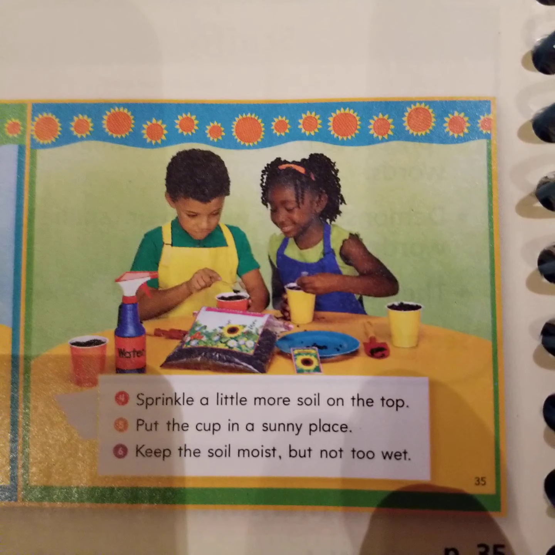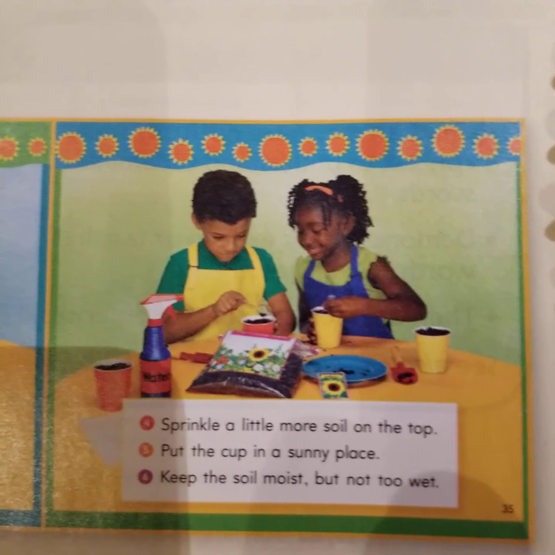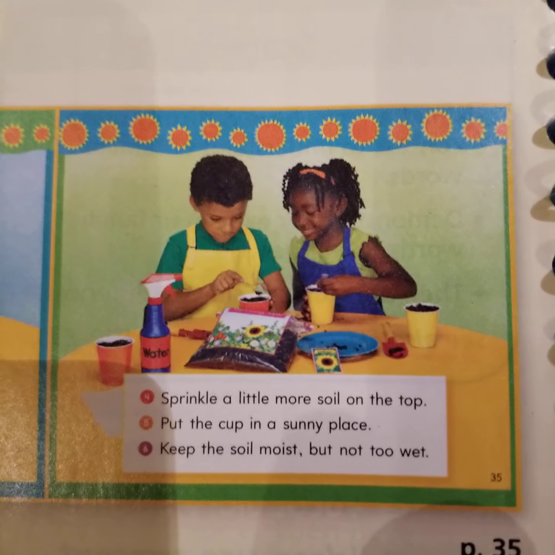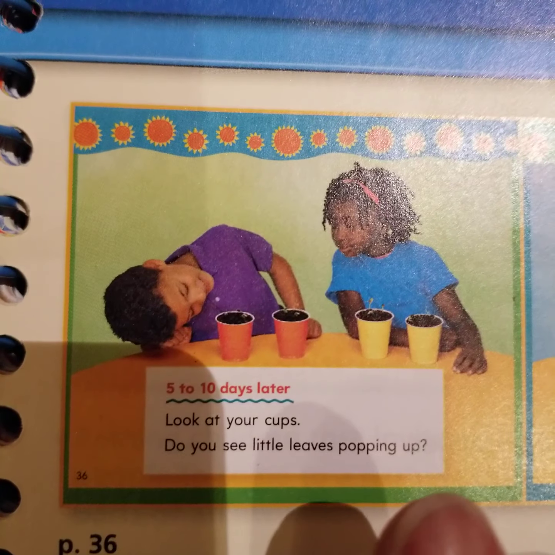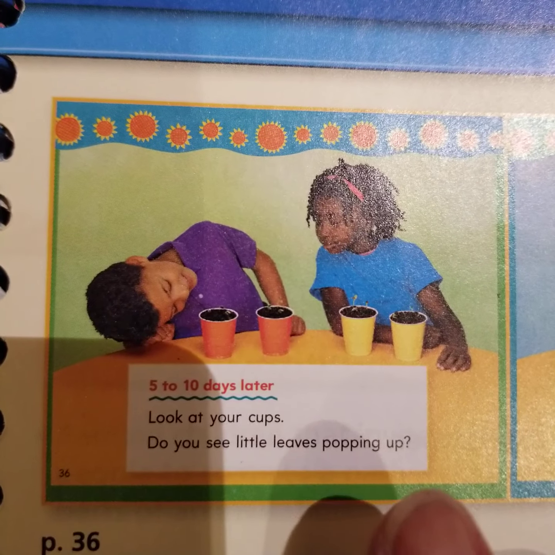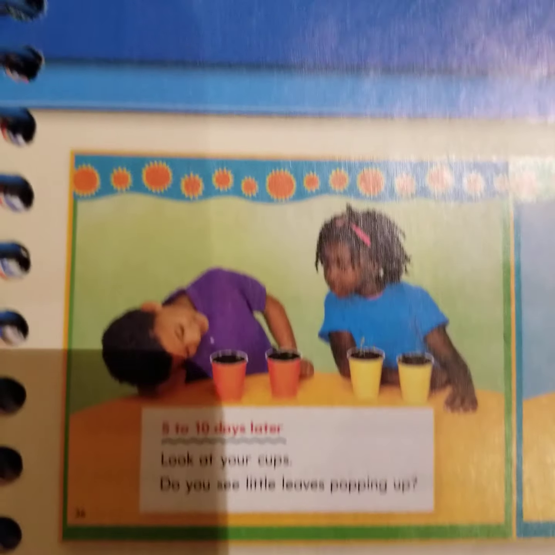All right, here we go. Sprinkle a little more soil on the top. Put the cup in a sunny place and keep the soil moist, but not too wet. Last but not least, 5 to 10 days later, look at your cup. Do you see little leaves popping up? And if you see little leaves popping up, what's another name for little leaves?